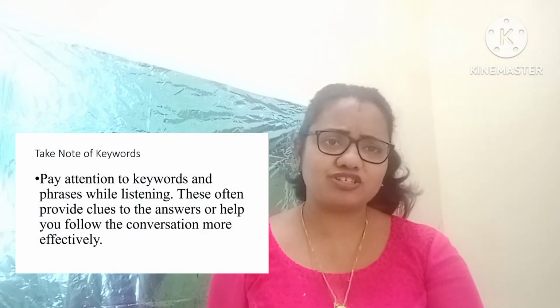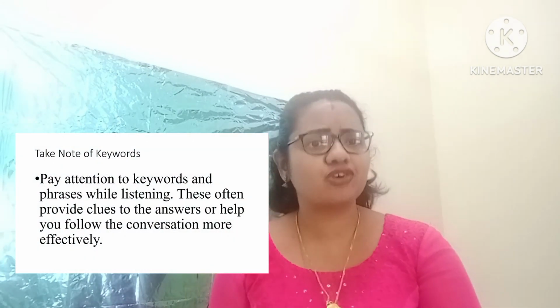Then take note of keywords. This is very important here. Why? Because whenever you are reading the question, try to underline the keywords simultaneously while reading. Then when you are listening, you will strike off these keywords and you can identify the answer to that particular question. Pay attention to keywords and phrases while listening. These often provide you clues to the answers and help you follow the conversation.